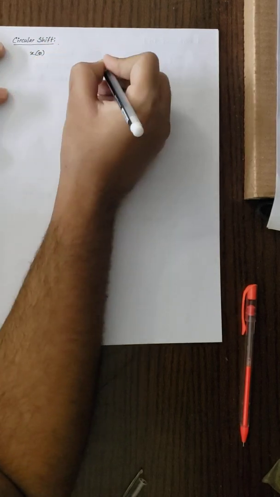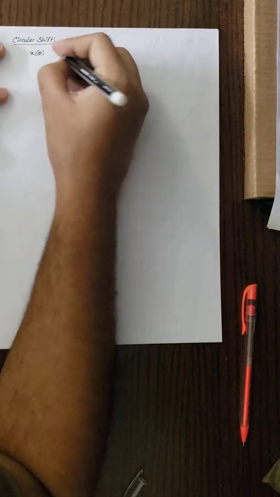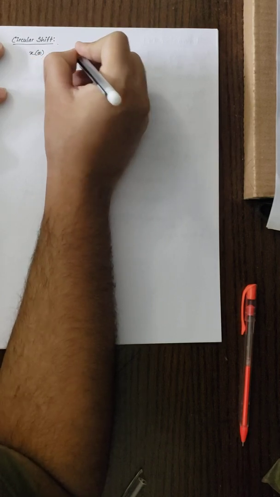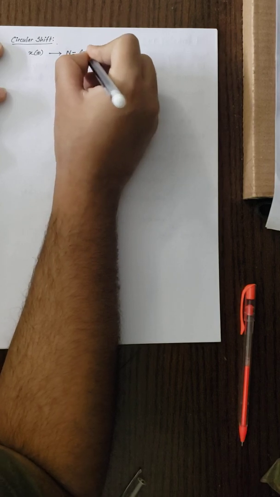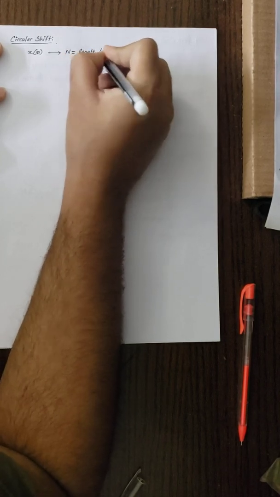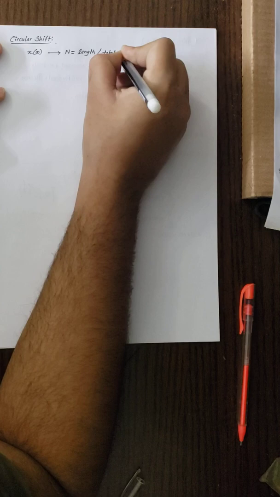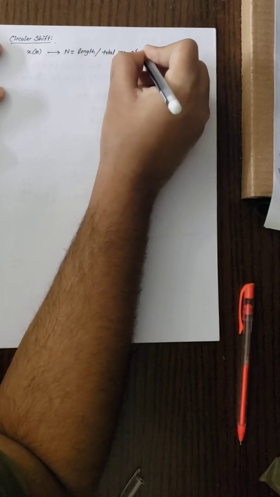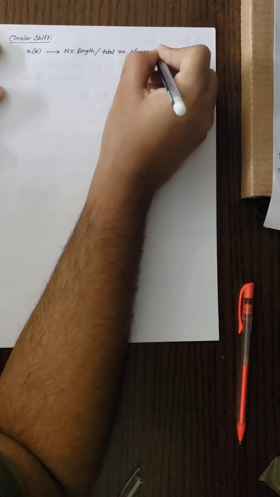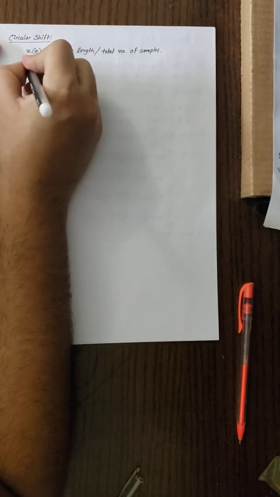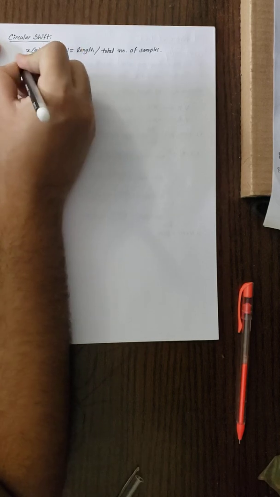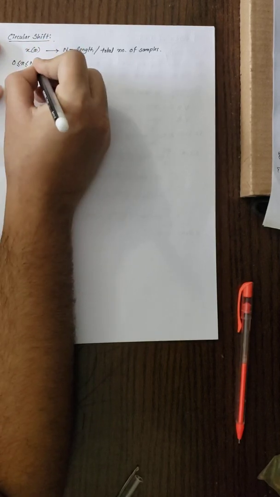Now considering a sequence of length N being x of n, so any signal x of n which is having a length N, where N is the length or otherwise total number of samples, and obviously small n will go from 0 to N minus 1.